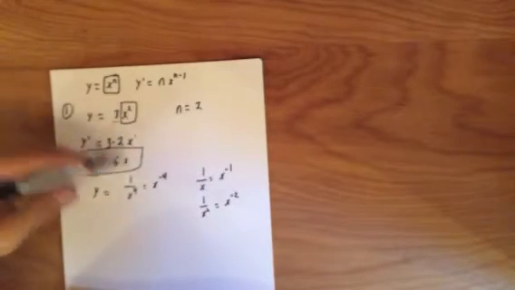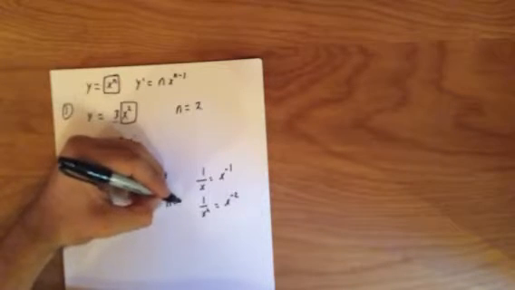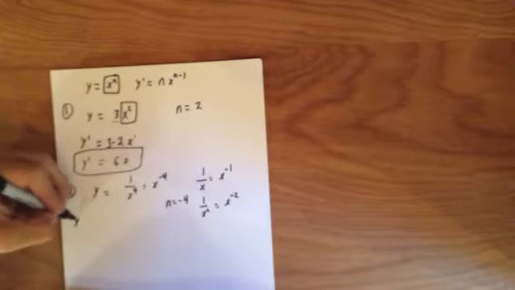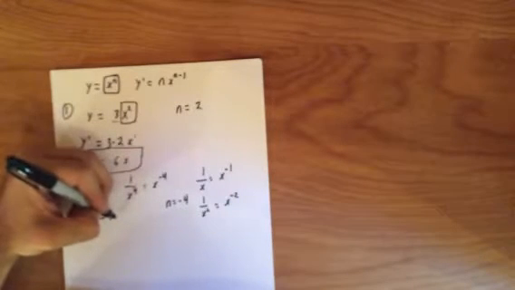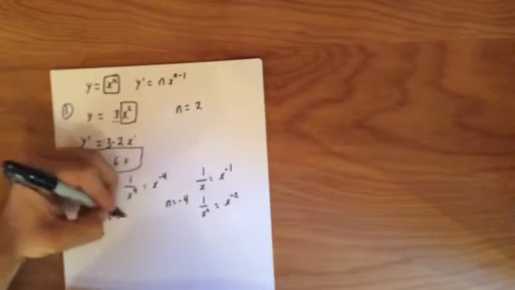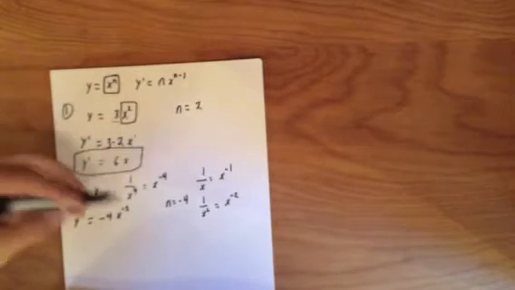So now we've got this x to the negative 4. That's in a form that we can use. In this case, n is equal to negative 4, and then our y prime can be equal to negative 4 times x to the n minus 1, so x to the negative 5, and that's going to be our answer.